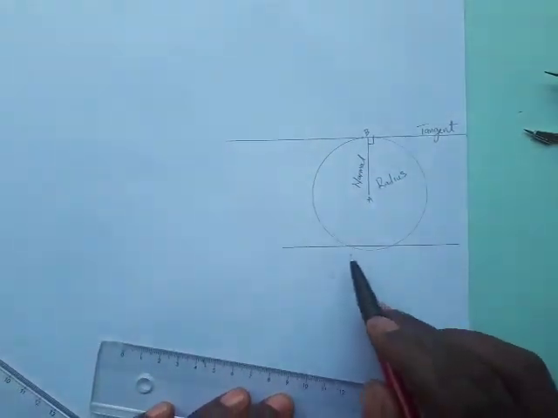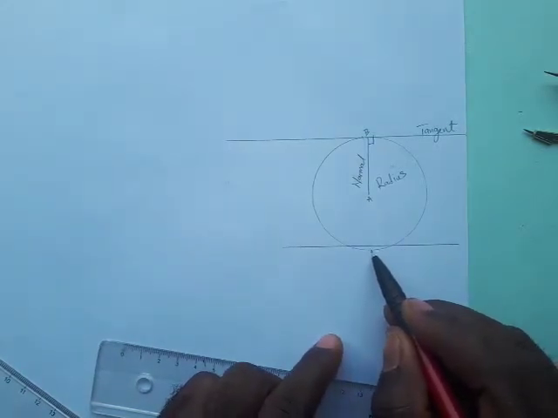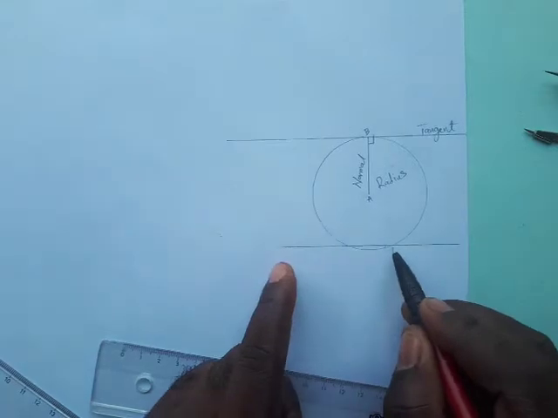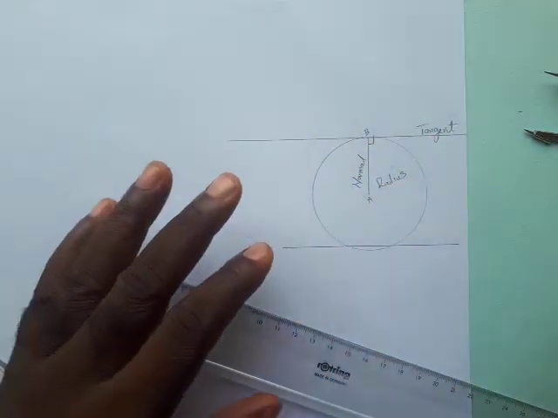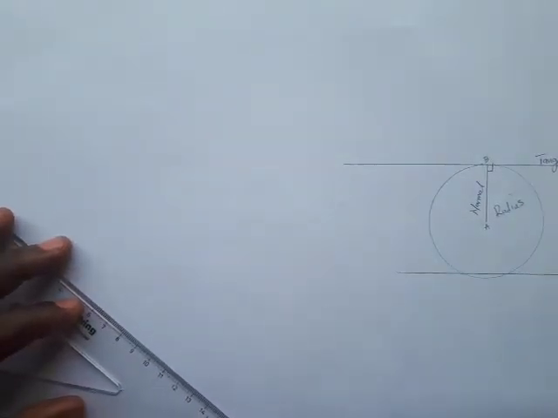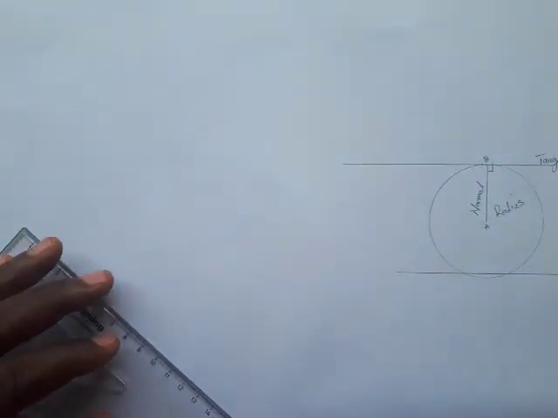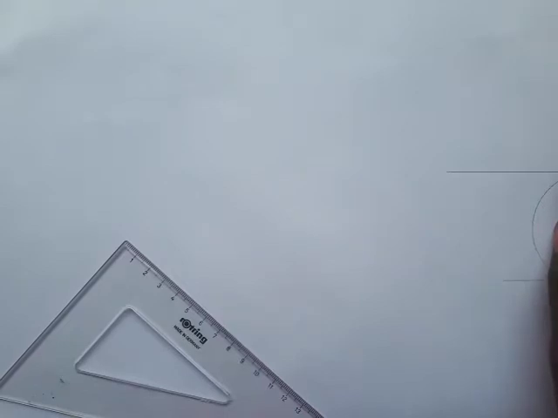So remember, a tangent, let me draw another line. This is not a tangent. Why? Because it is not touching a point on the circumference of the circle. So that is just to explain the definition of a tangent. Now I'm going to show you how to draw a tangent to a circle, different types of tangent to a circle. We're also going to be looking at internal tangents and external tangents, internal arcs to two circles and external arcs to two circles.